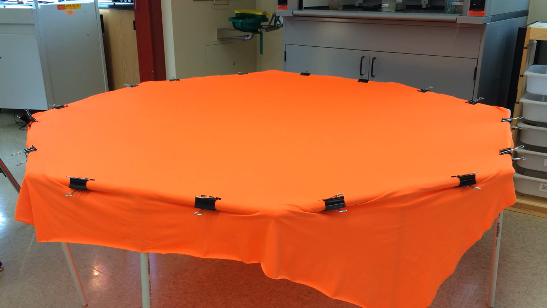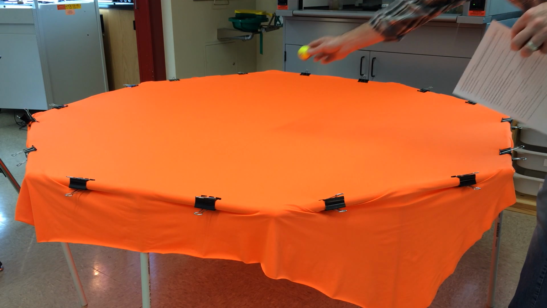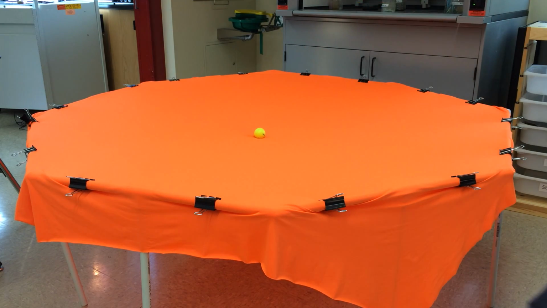Number 3, what happens to the spandex when a small mass is placed at its center? So for the small mass, I'm going to take a golf ball. This is a sponge ball. And I'm going to put it right in the middle and watch what happens. Now it's a little hard to see in the video, but it's deforming the spandex just slightly. So write down what you see.